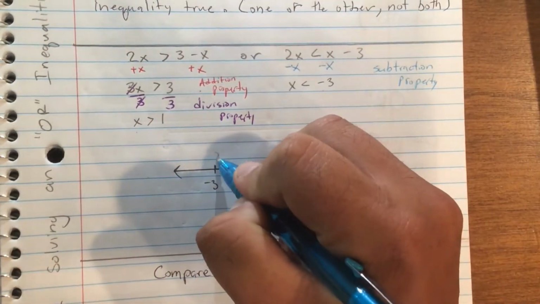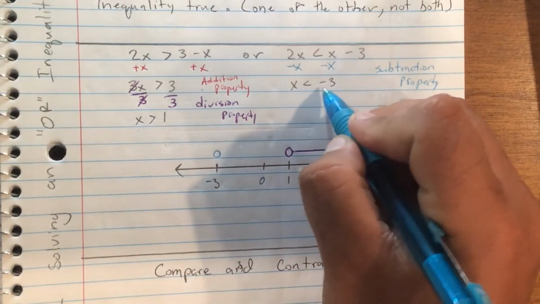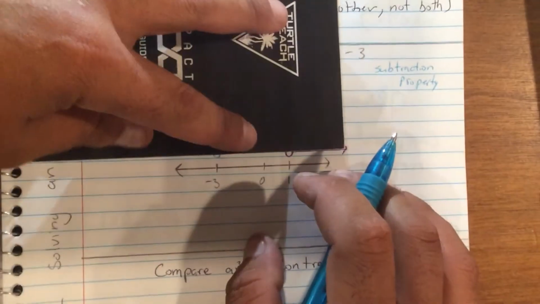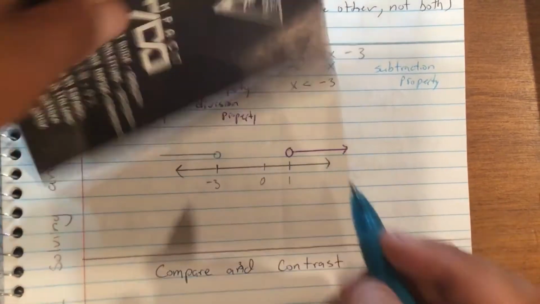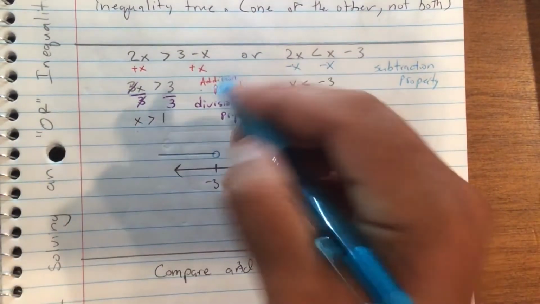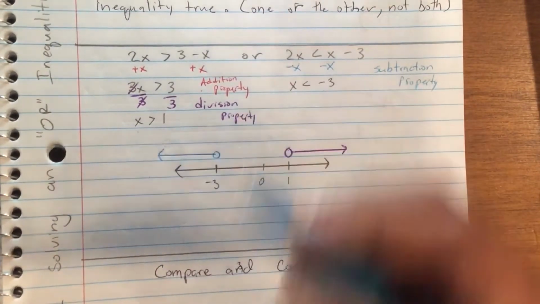And the next one here, we have our x is less than negative 3. So we're going to have an open circle because it's not less than or equal to, it's just less than. And we're going to shade to the left, because x is decreasing going this way. And there you have it.